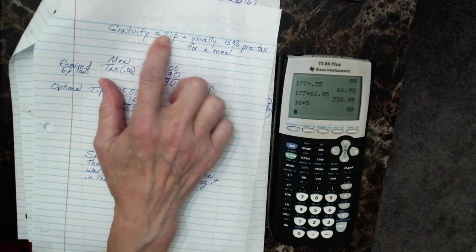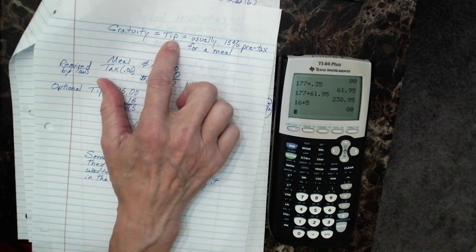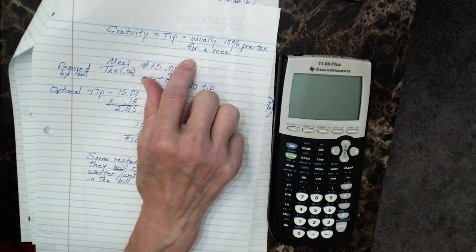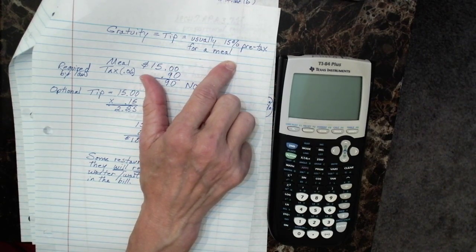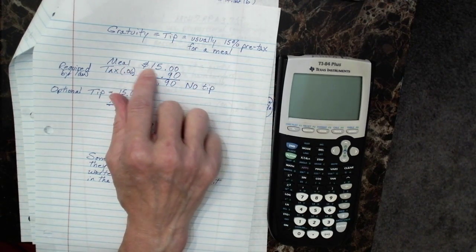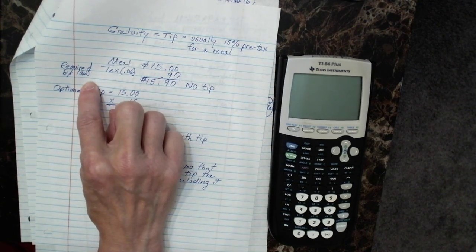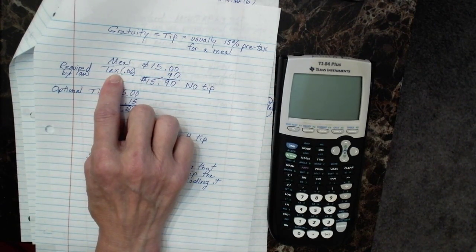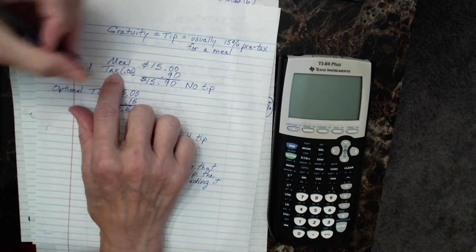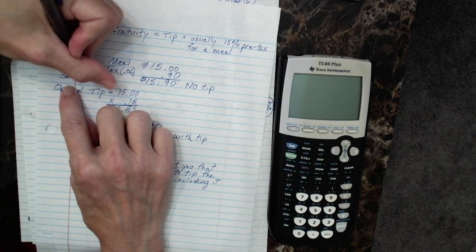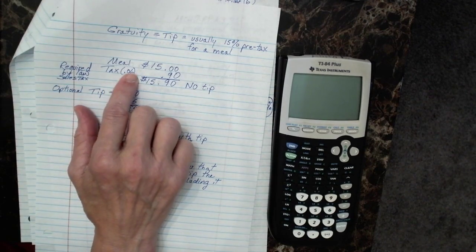Gratuity is also another word for a tip, and usually that would be 15% before taxes, pre-tax, for a meal. So let's say you went to a restaurant and your meal was $15. Required by law, this is the sales tax that I was referring to, 6%.